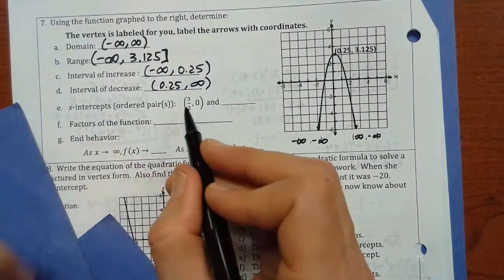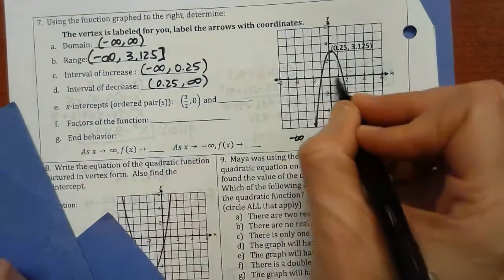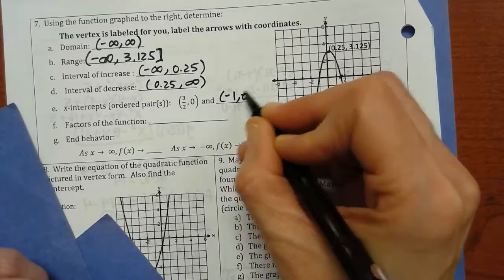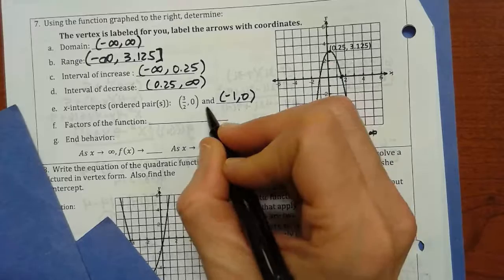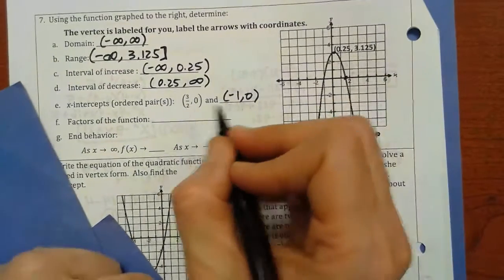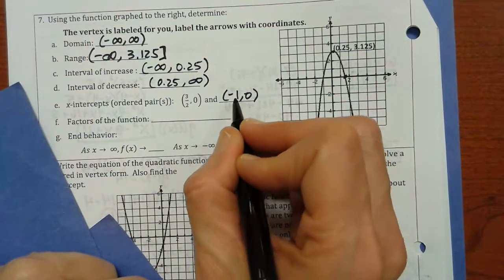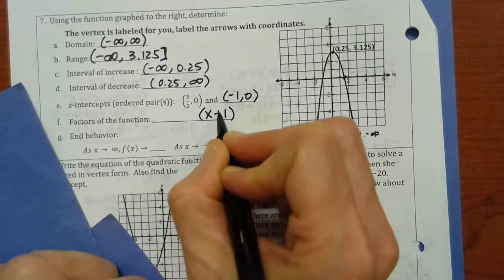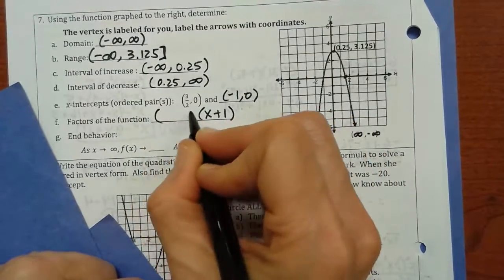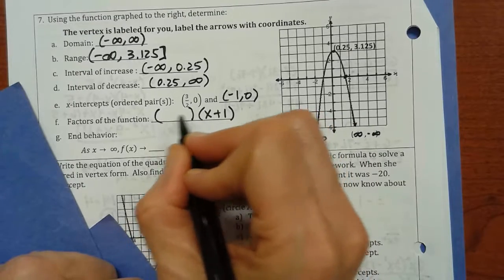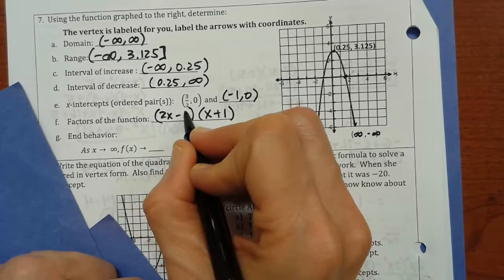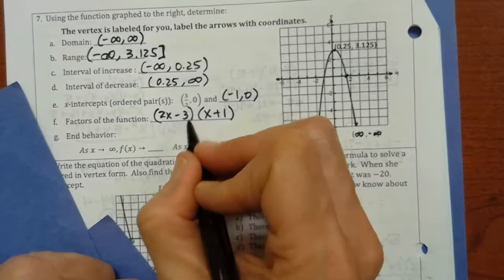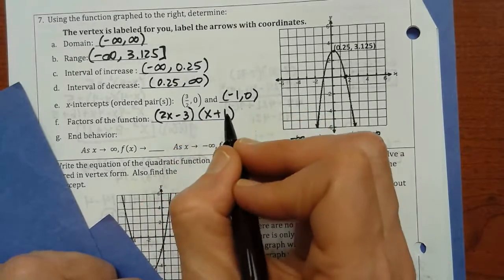Okay, I can look at my x-intercepts right here. That one's 3/2. That one's already listed, and then -1. If you know these x-intercepts, which are the same thing as solutions, you automatically know the factors. If I know that one of the answers, one of the solutions is -1, I know x plus 1 is the factor. If I know 3/2, I have to think about what's the mini equation that came from. It came from 2x minus 3. That's the mini equation that would give you the answer or the solution 3/2. So those are my factors.